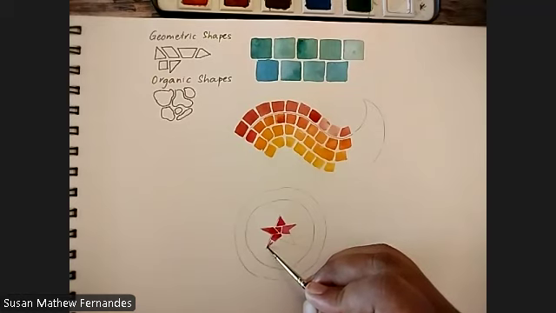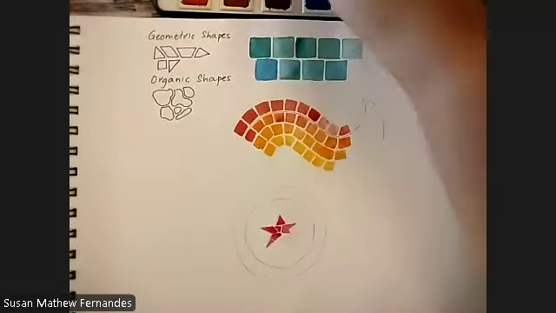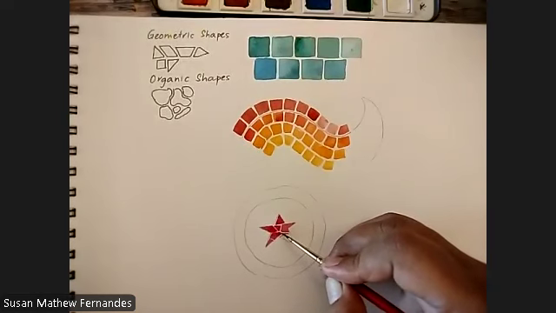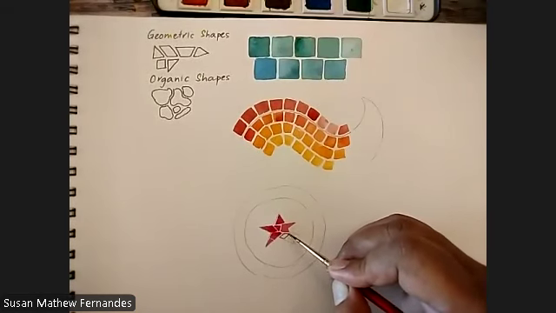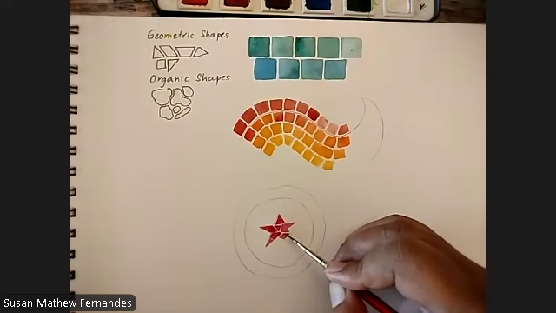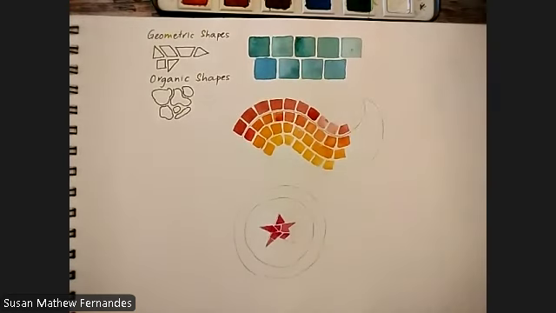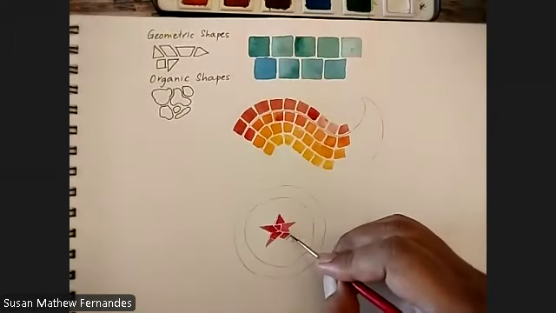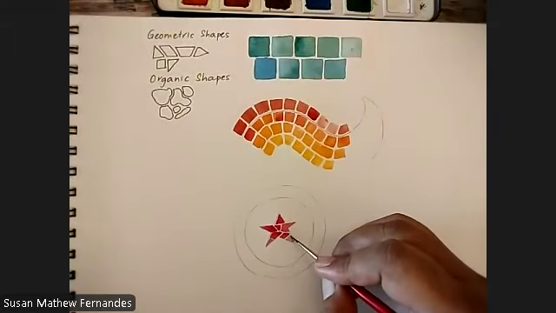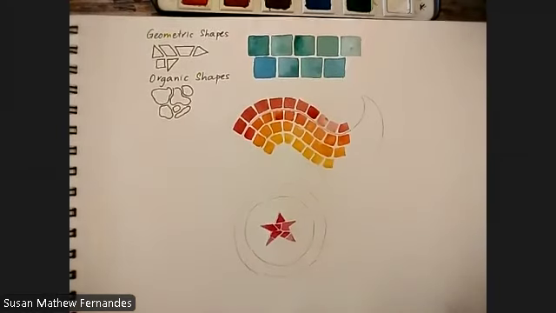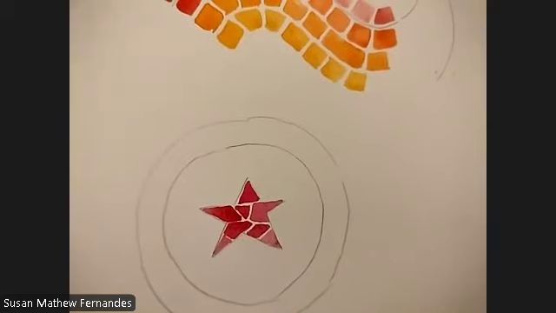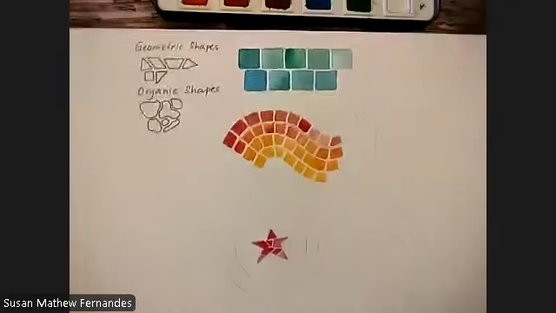A thinner brush will allow for the gaps to be nice and thin. Dip into water, dip into paint differently each time. There, star done. I've almost touched that line in some places. It's perfectly fine.